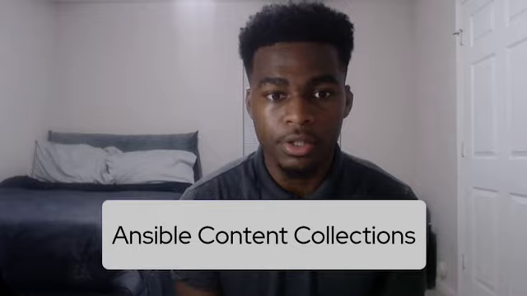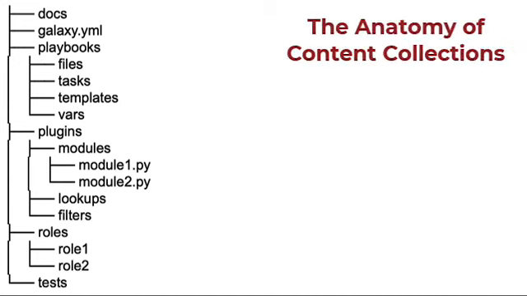So this is where Ansible Content Collections come into the picture. Essentially, they will allow automation to just be much more standardized, distributed, and integrated across the organization. In this video, I'll be diving into what content collections are, why they matter, and how to build one from scratch. So here's a quick look at the structure of an Ansible content collection.